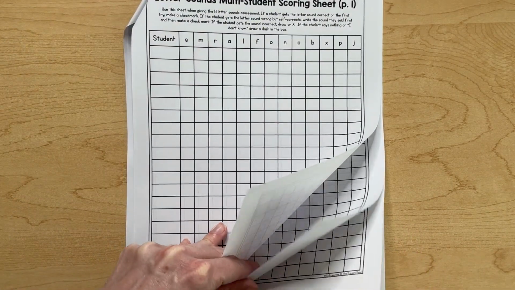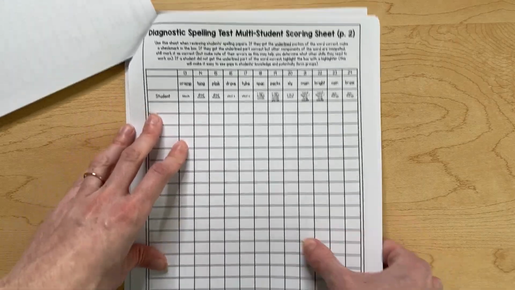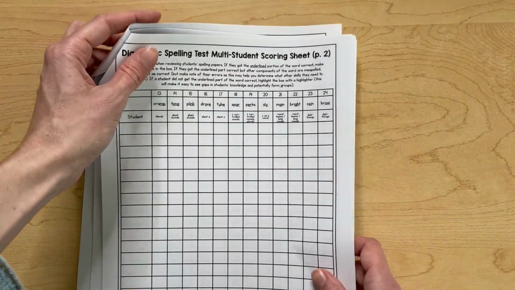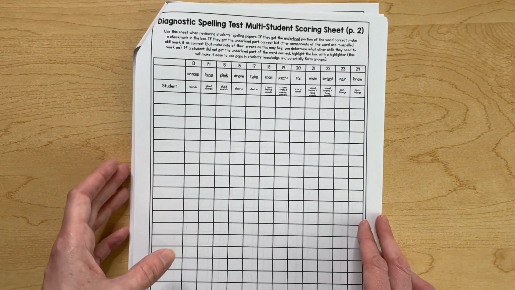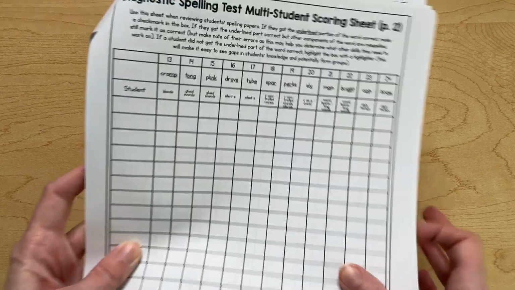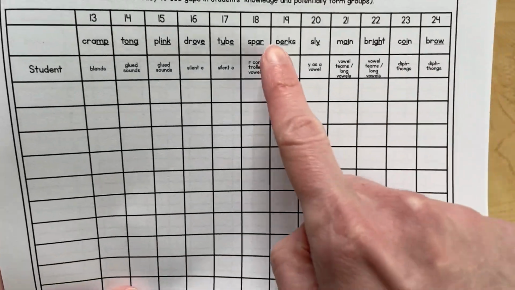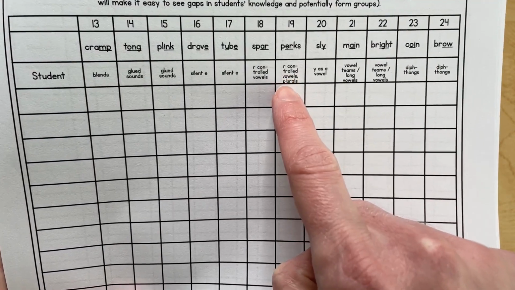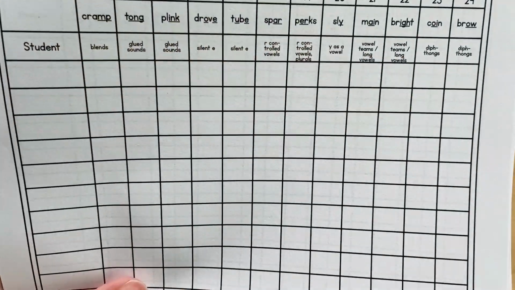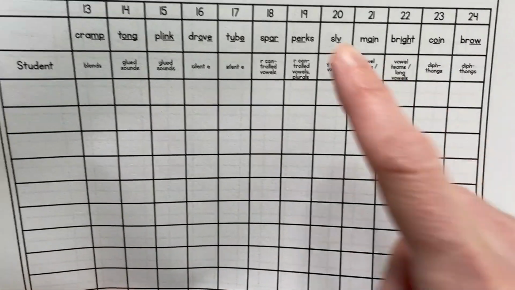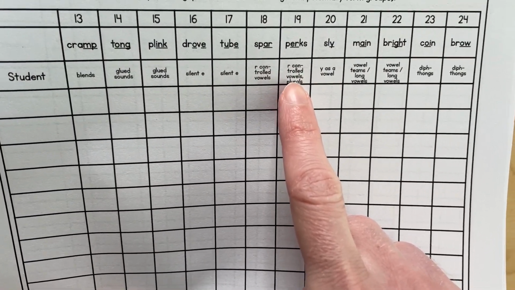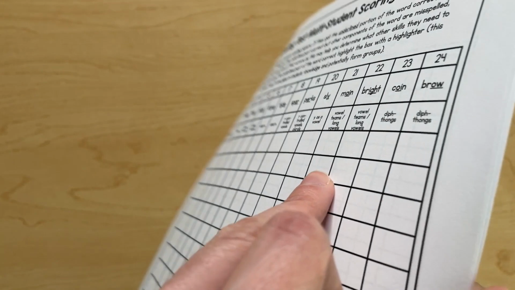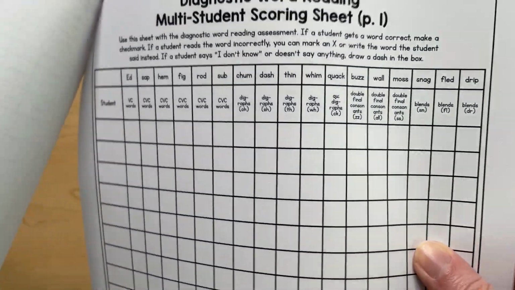So this is the same deal, it's just the letter sounds. And then I also have it for the diagnostic spelling test and the word reading component. And again, I have it listed here where it's like, okay, if they misspelled this part, then we're going to work on this particular skill. So it is listed out so that you know, hey, they missed these. This is specifically what we need to work on.